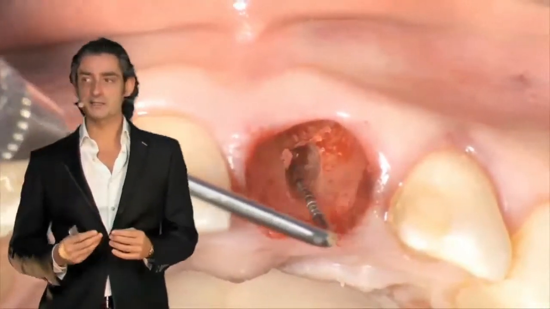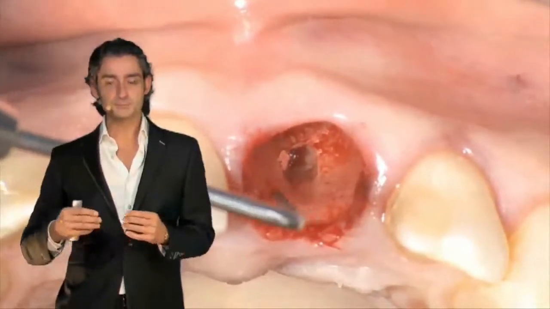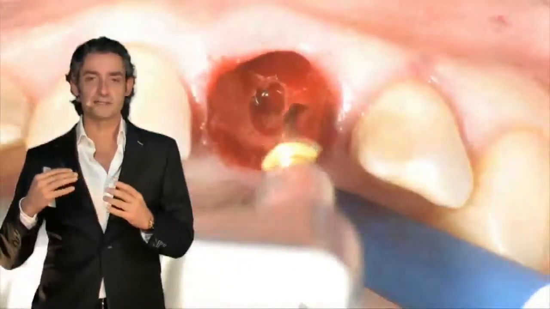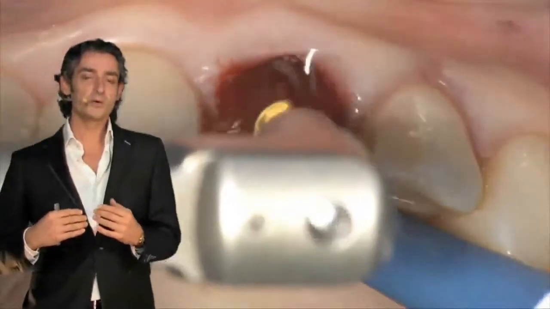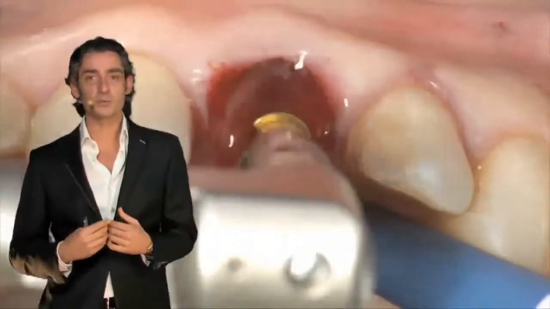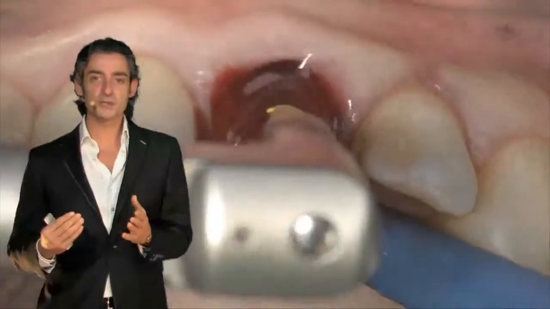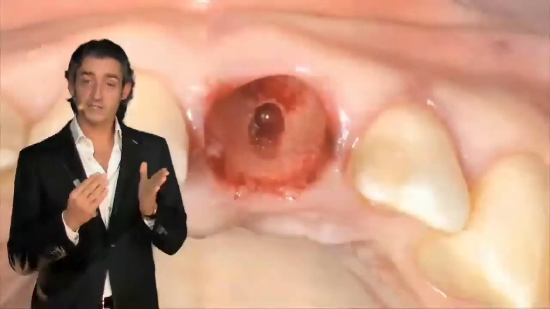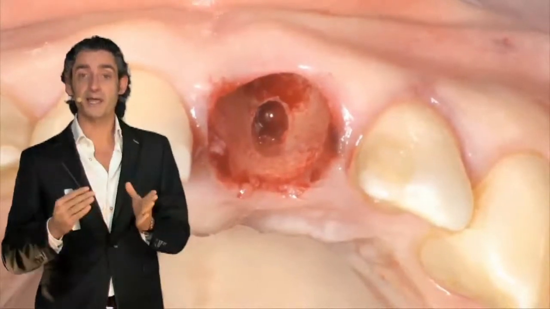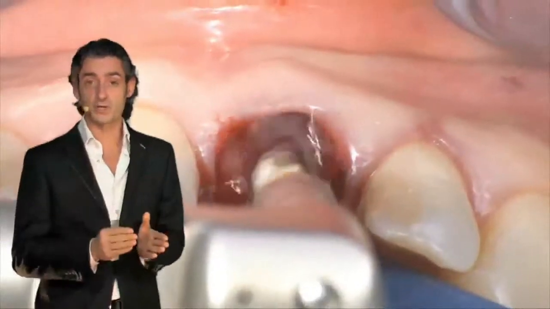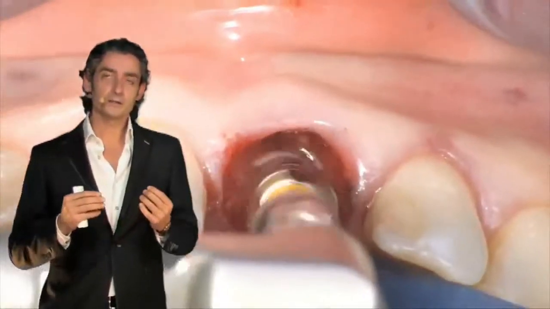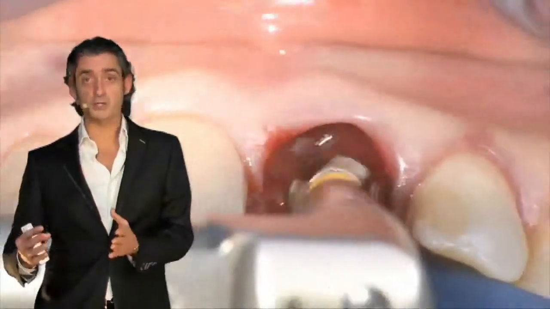And then it's really important for us to check if the position is right, everything is done, and then we can go with the sequence of drills that we use normally, considering to maintain exactly the axis. The axis that we decided before, so it's not the axis of the root that was there before. So we are on the palatal side right now. It depends on the quality of the bone.